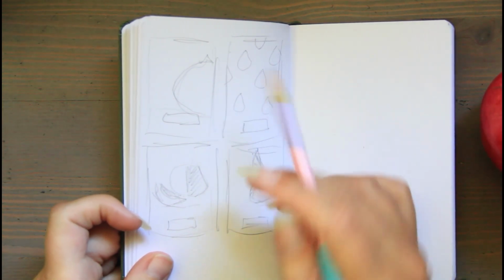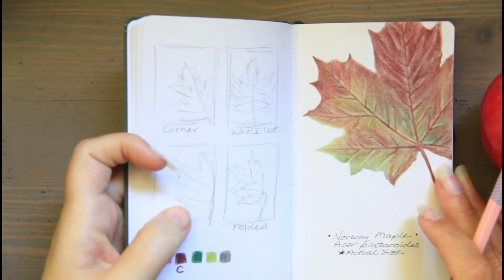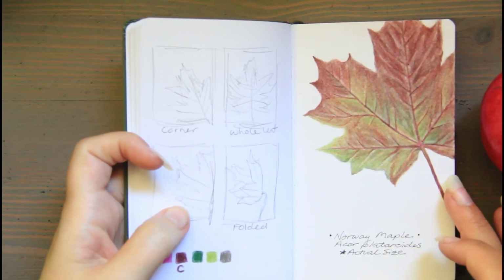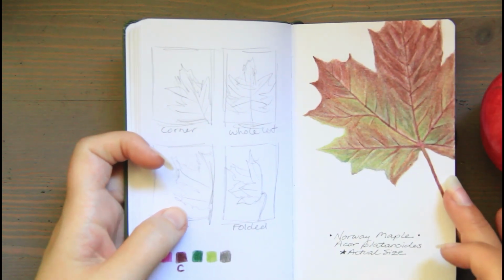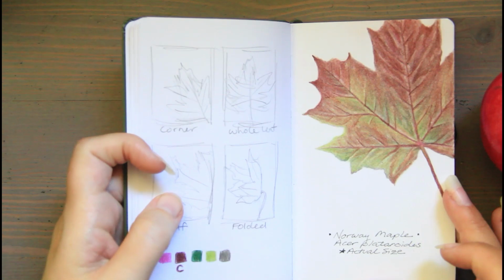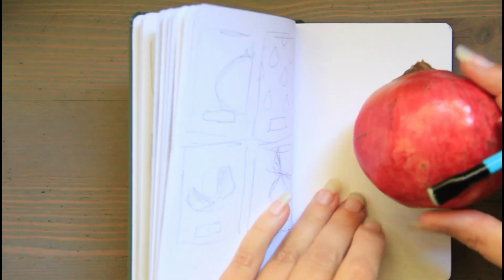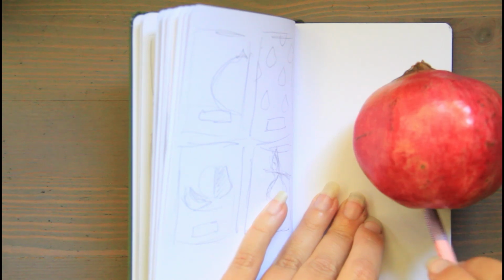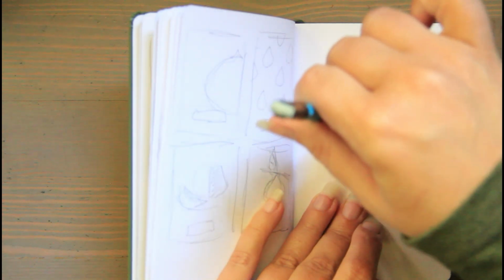So I think I'm gonna go very basic with kind of cutting it off. It's what I did here with the Norway maple, just because this is the actual size. I couldn't fit it all on, so exceptions were made. So I really want to include the whole thing though, and I want to make sure that I get as much of it as possible.